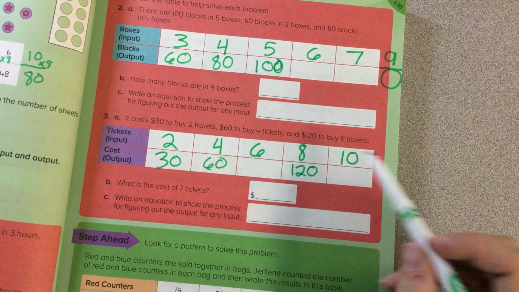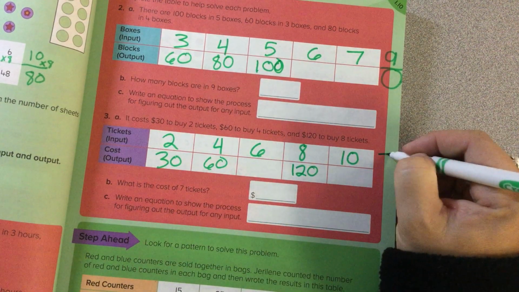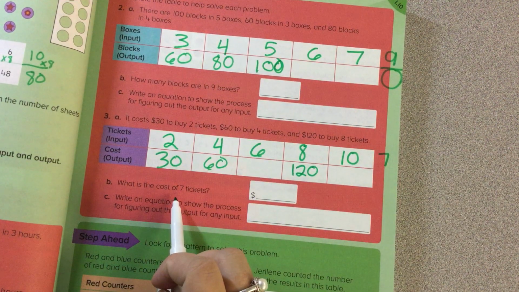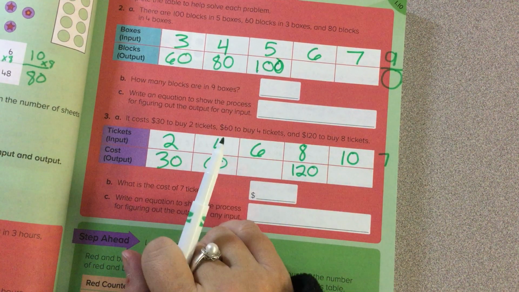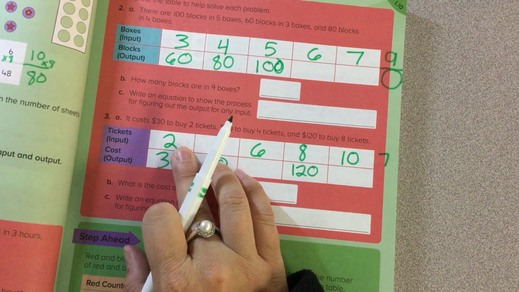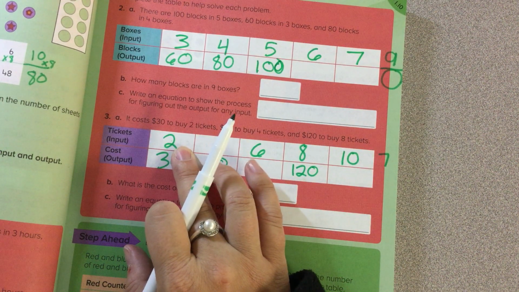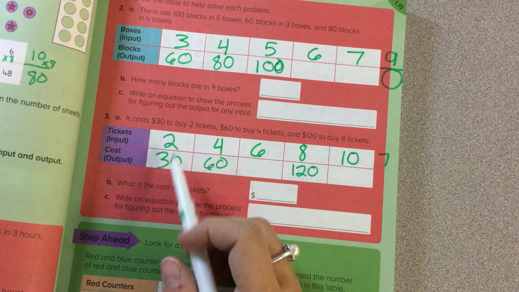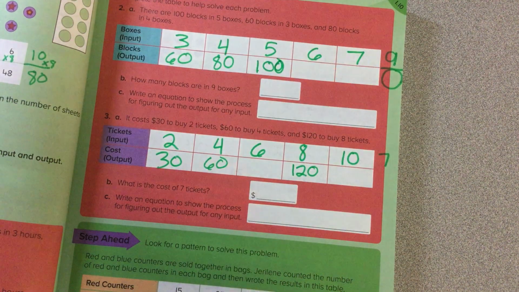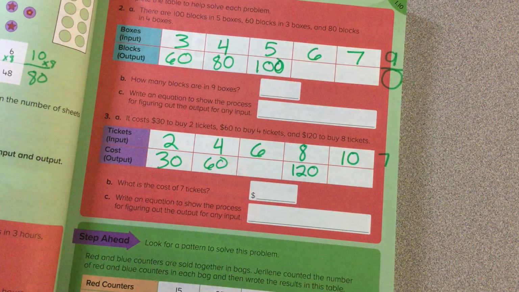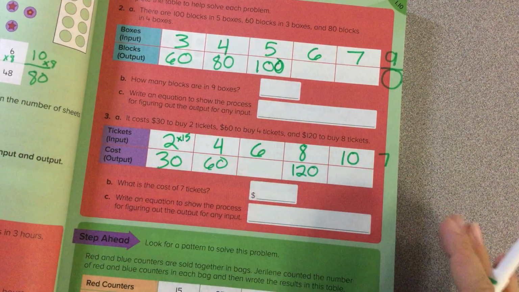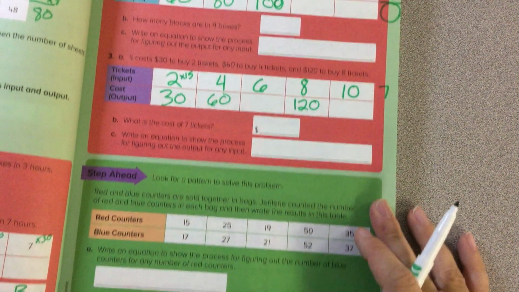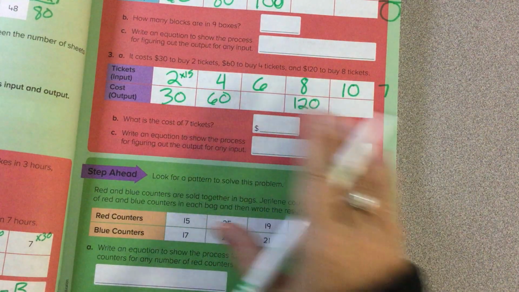So you need to figure out the 6 and the 8, and then also 7. How do we go from 2 to 30? We can't really do this because that's not a multiplication. How do we go from 2 to 30? 15. 15 what? Multiplying, adding, what? 15. Multiplying. So times 15. Good. So you will finish that one.